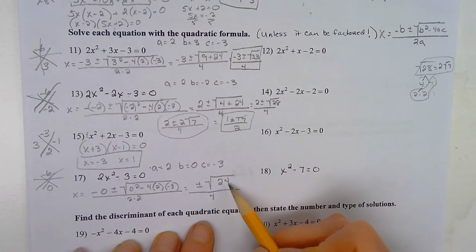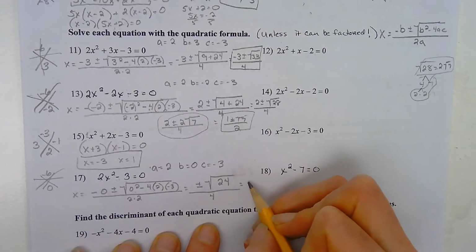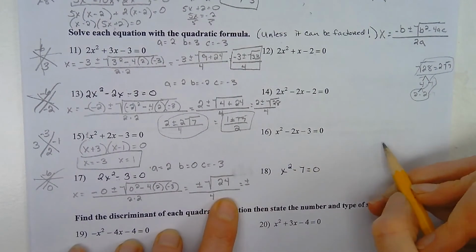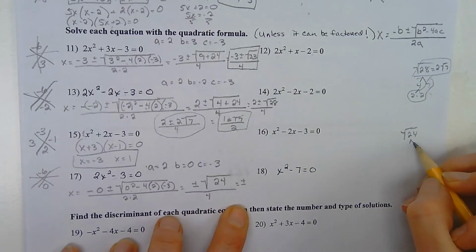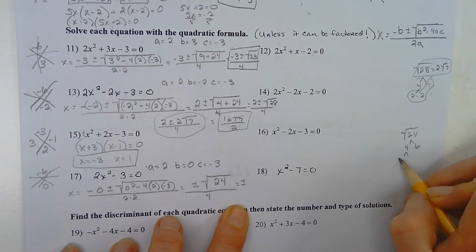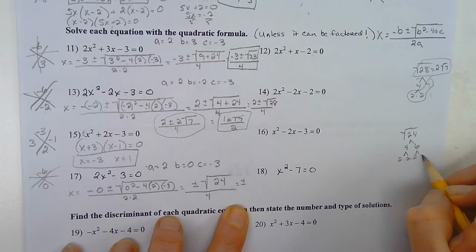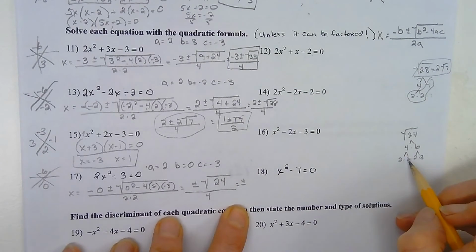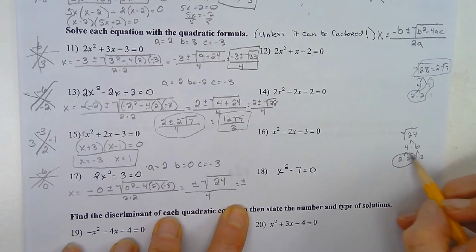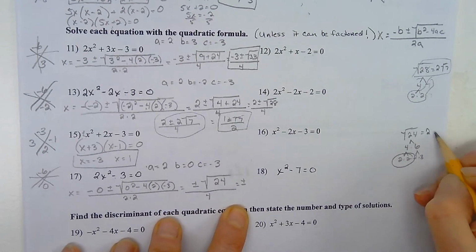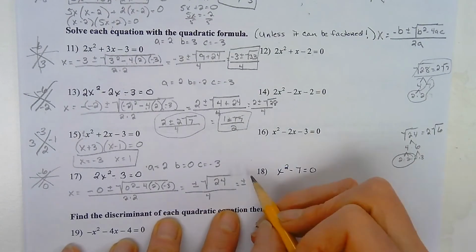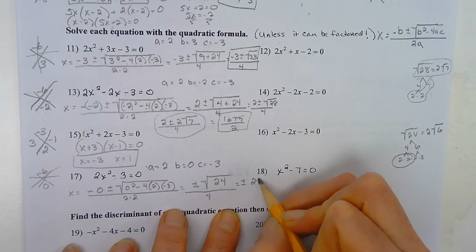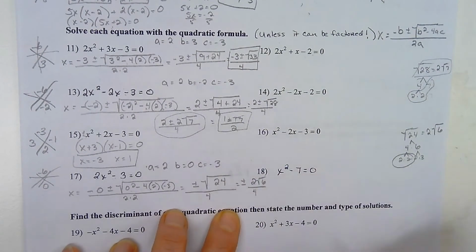Okay, again, I can simplify this radical. This can be rewritten as plus or minus. Well, how do we simplify the square root of 24? Break it down to its prime factors, 4 times 6, 2 times 2, 2 times 3. We have a pair of 2's, so 1 2 can come out. And what's left is 2 times 3, so that's 6. So the square root of 24 can be simplified to 2 rad 6. It's plus or minus 2 rad 6 over 4.